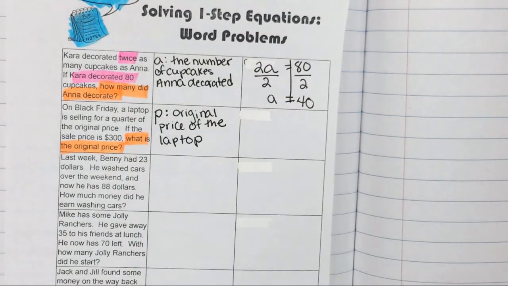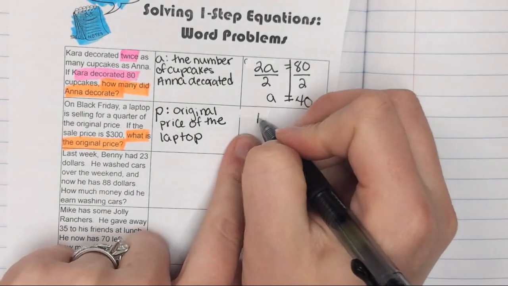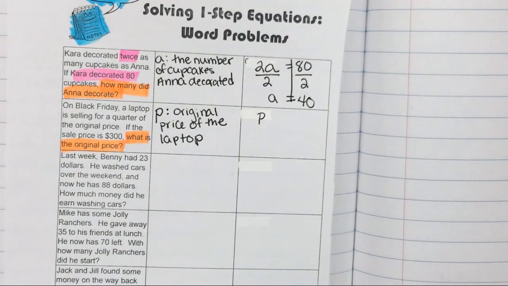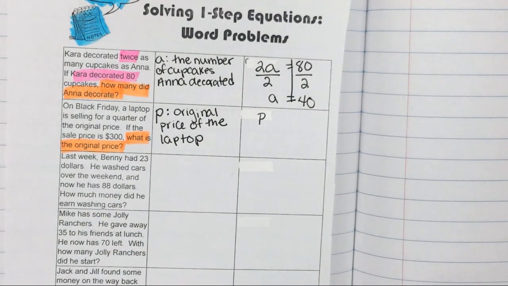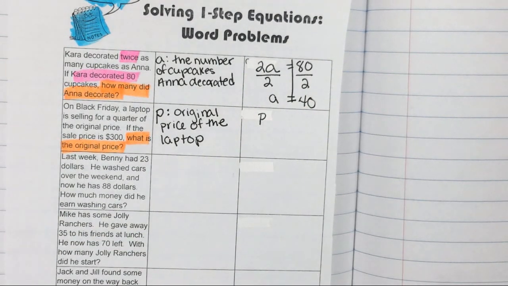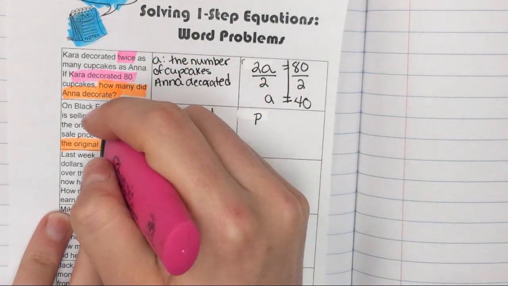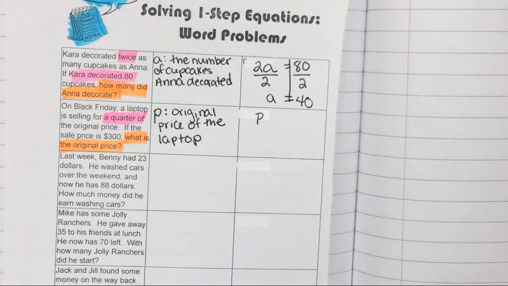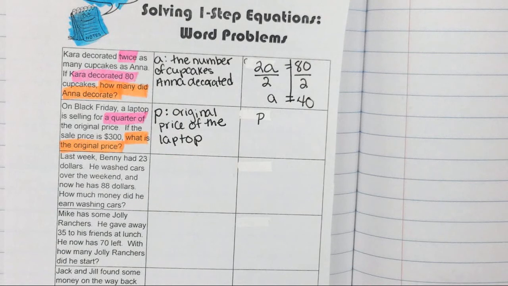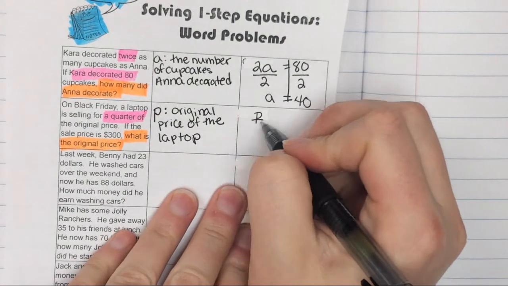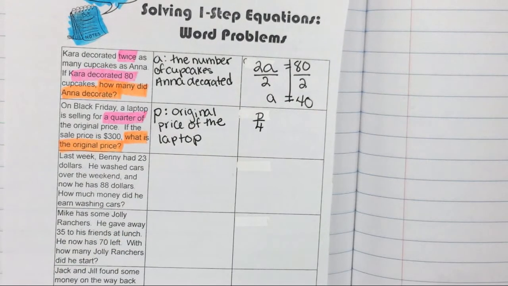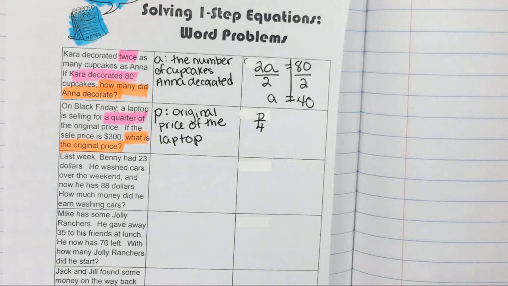Alright, so I'm going to start my equation with P, and then I need to think about what's happening to that original price. So in the problem, it says it's selling for a quarter of. If I take a quarter of something, that means I'm dividing it into 4 pieces. So a quarter of the original price is divided by 4.